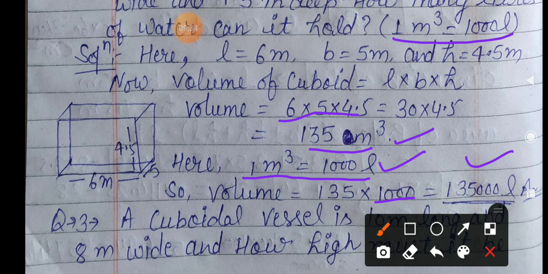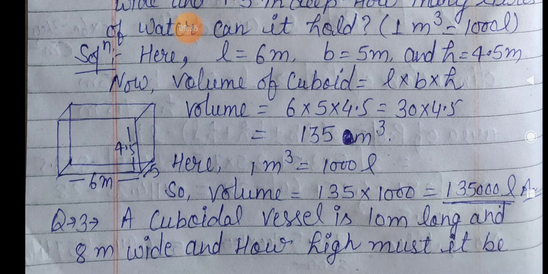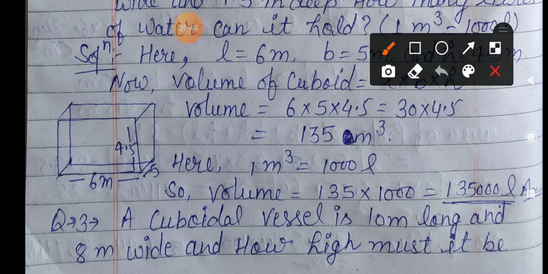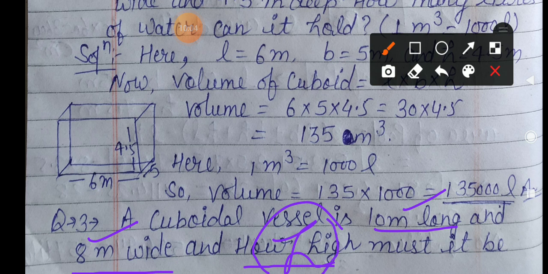Now we have to discuss question number third. Question number third is a cubical vessel that is 10 meter long. So here it is 10 meter long, and 8 meter wide. So you have to find how high it must be. That means you have to find the H. H means height. So here length is given, breadth is given, and you have to find the height.